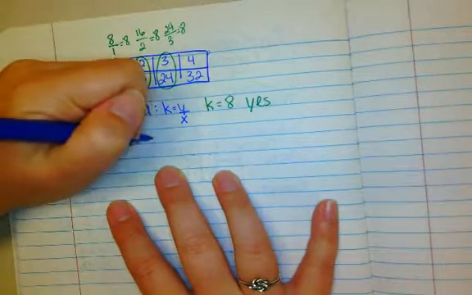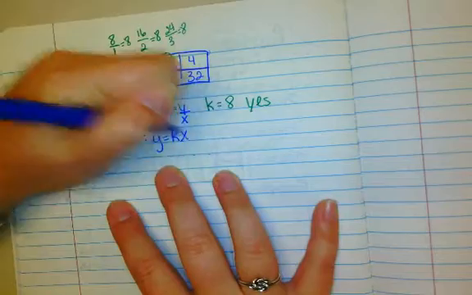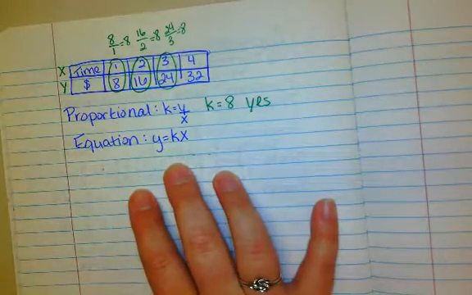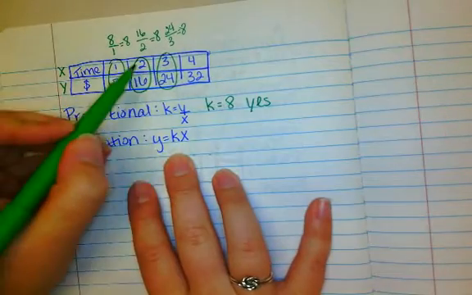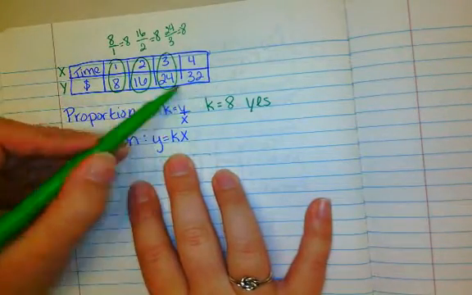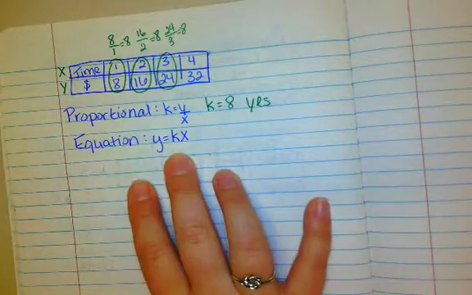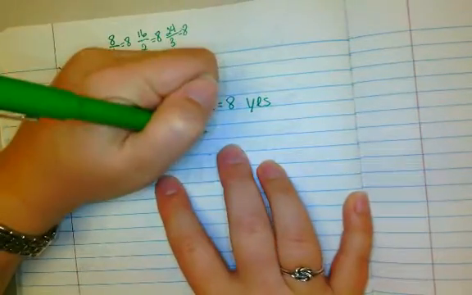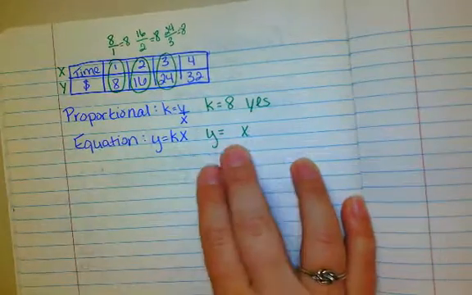Remember, the equation that we're going to use is y equals my constant times x. The x and y, we're going to leave as x and y, because if I look at my table, do I have the same x or the same y? No, that number itself actually changes. So when I write my equation, I'm going to leave my y and my x.